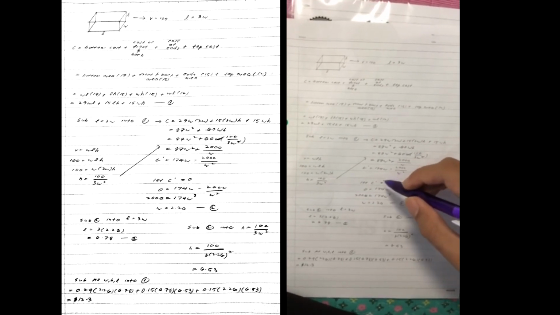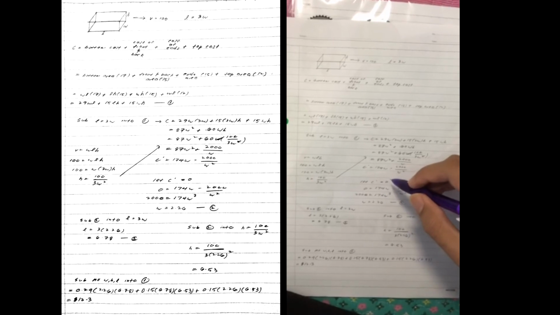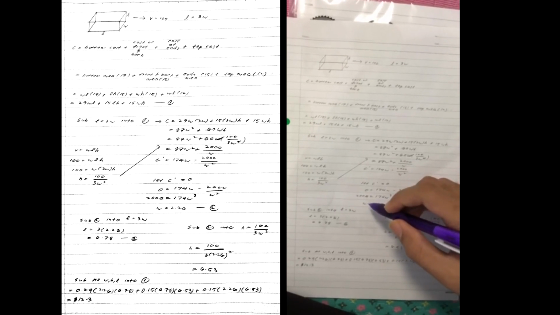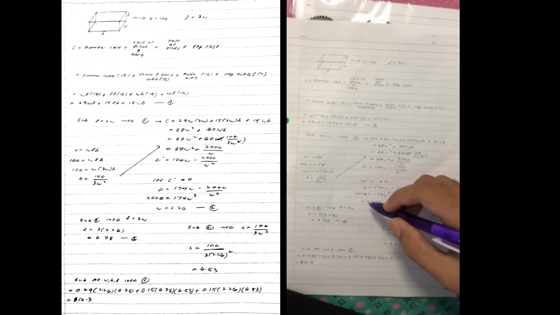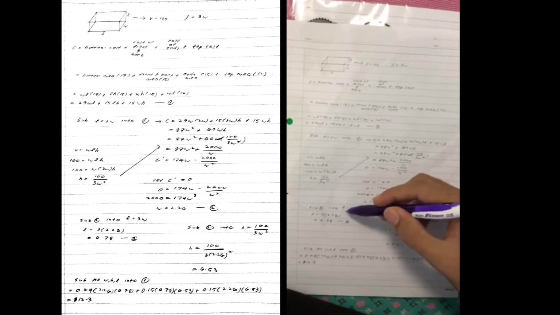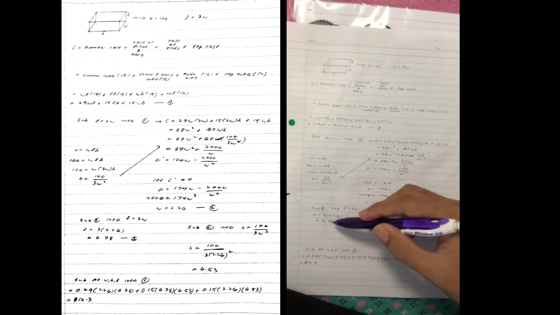We let our C prime equal to 0 because we just want to find the value of W, and then we get our W. After that, we sub W into this equation and we will get length.